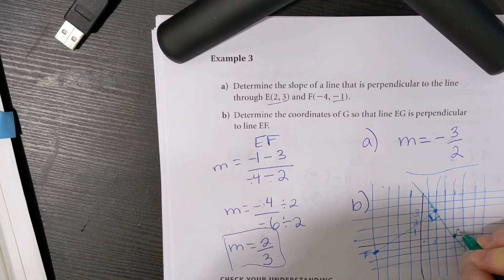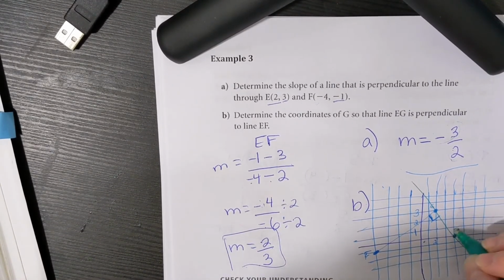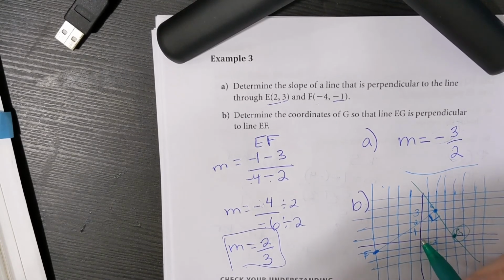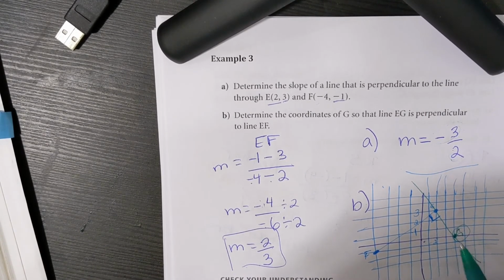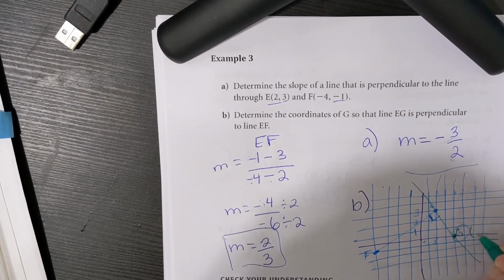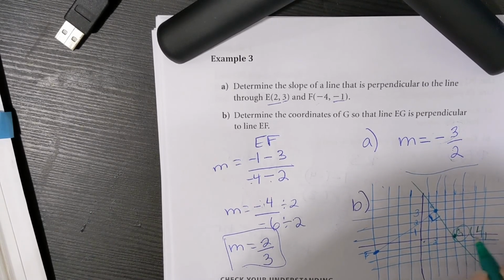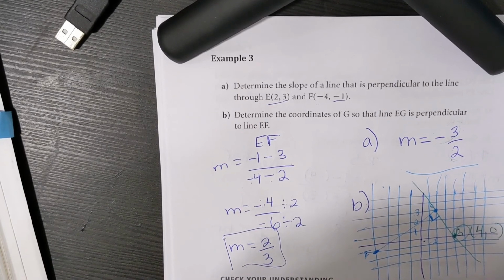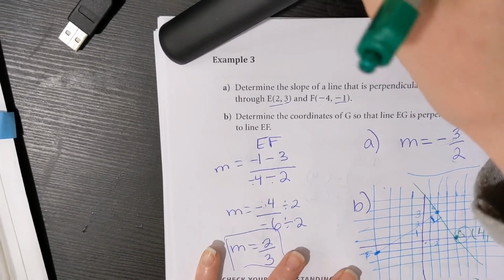We have created the line that's perpendicular, and the coordinate for that we're just going to have to grab from the graph. So here's my origin, 0, 0. My x value is 1, 2, 3, 4, and my y value is 0, because I'm right on the axis. So point G is at 4, 0.